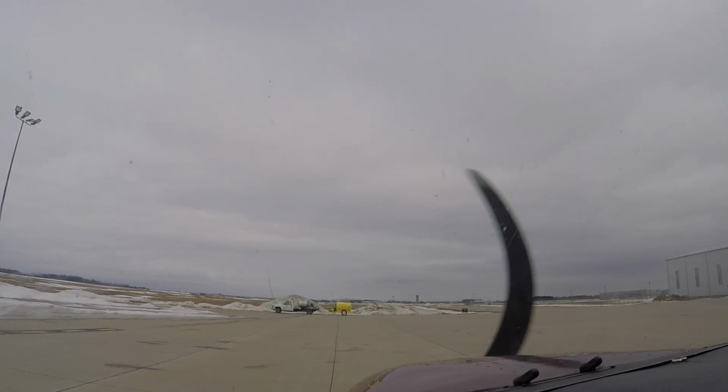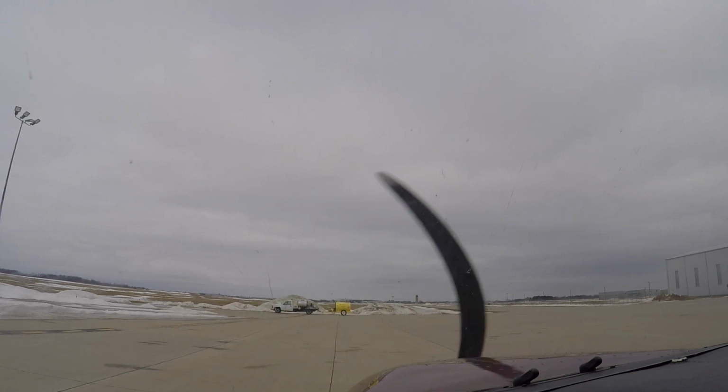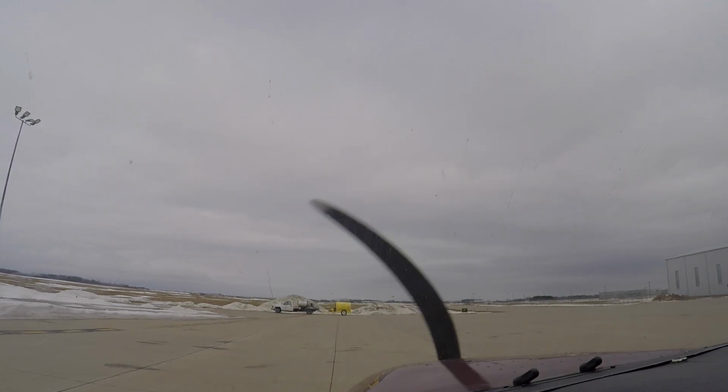Cruiser 68 Charlie, Appleton Tower, runway 3, clear to land. Wind variable at 3 knots. Clear to land, runway 3, 68 Charlie.